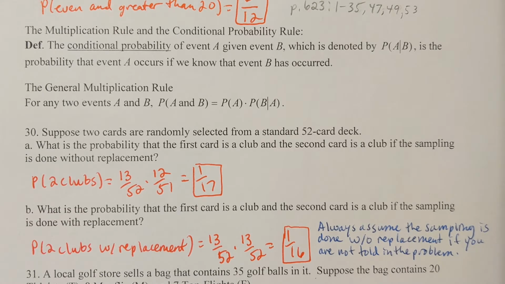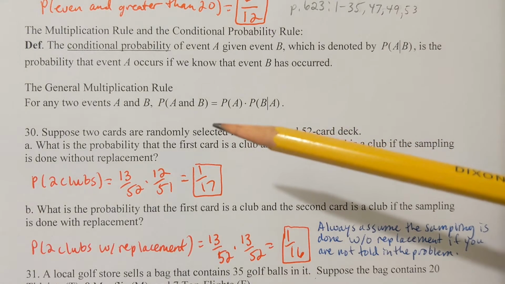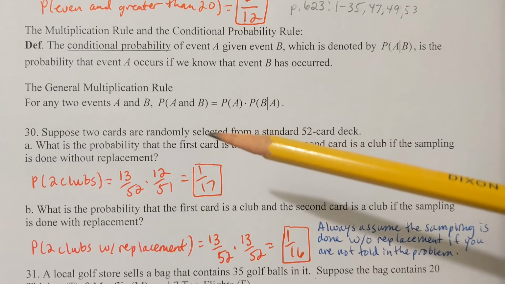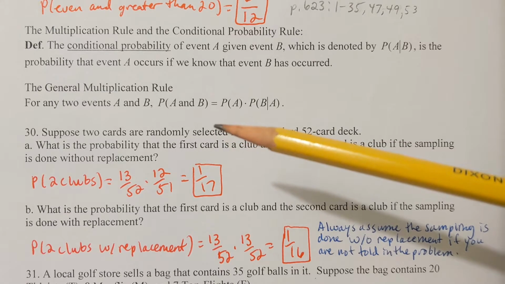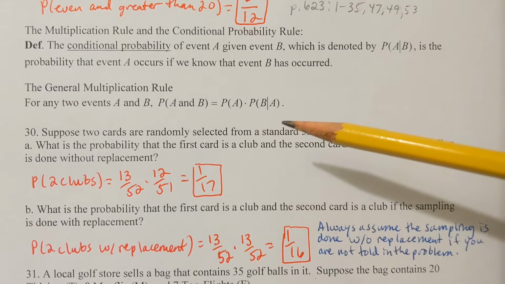But first, the definition: the conditional probability of event A given event B, which is denoted by the probability of A given B, is how we read that. Probability of A given B is the probability that A occurs if we know that B has occurred. From that we have the multiplication rule, which says that for any two events A and B, the probability of A and B is equal to the probability of A times the probability of B given A.